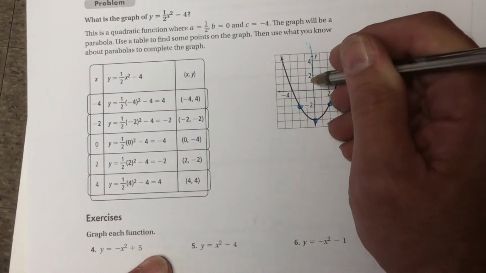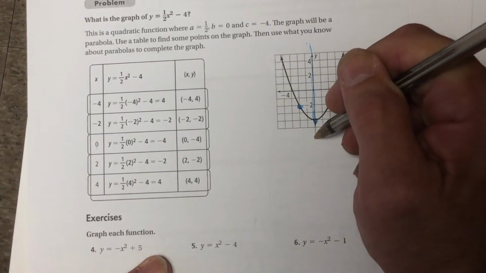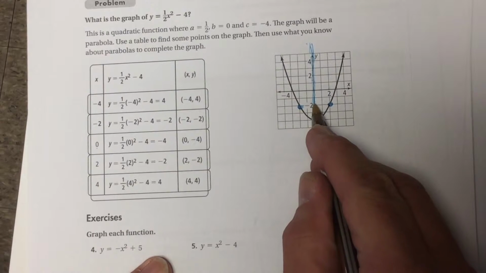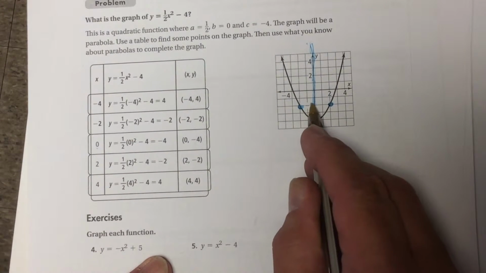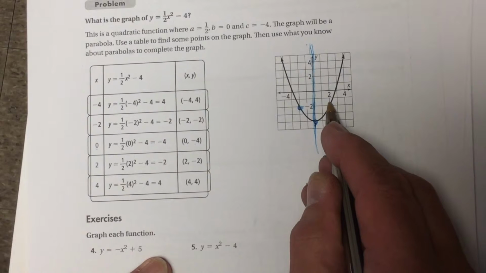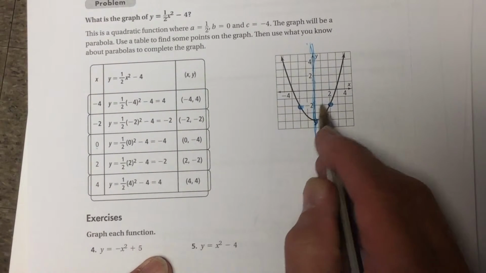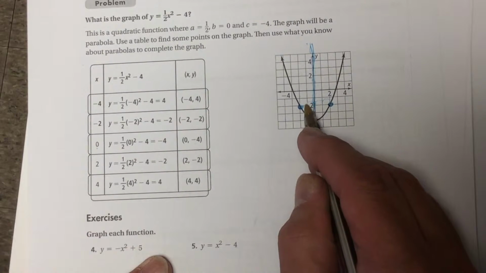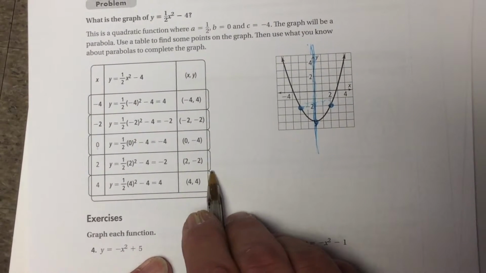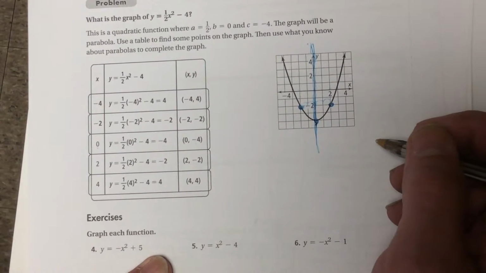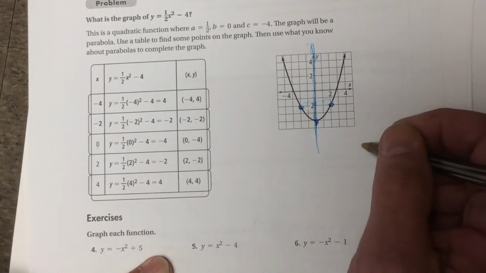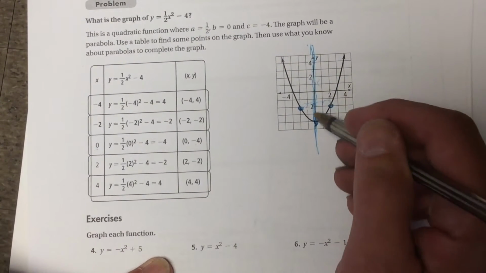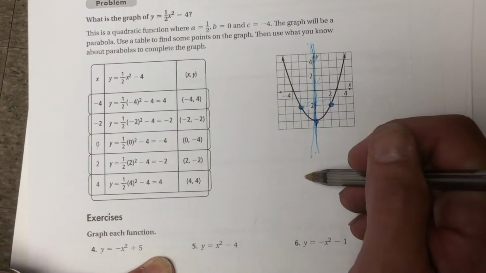They're on the same y value, so they are equally distant from the axis of symmetry. If I know I have a point here, and I know that this is the axis of symmetry, I can count 1, 2 over here, and then count again 1, 2, and know that there's a point there. Is it always going to be symmetrical? It will always be symmetrical. A parabola is always symmetrical. It won't always be centered on the y-axis, but it will always be symmetrical.